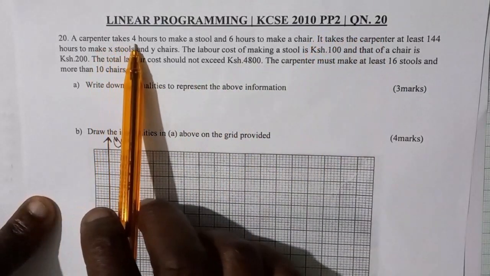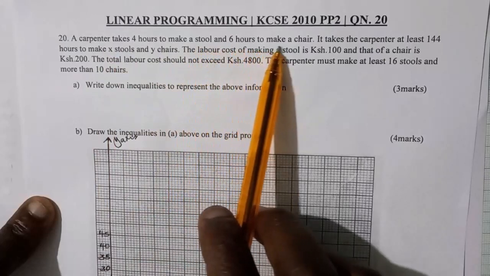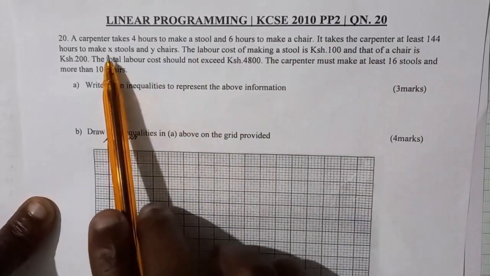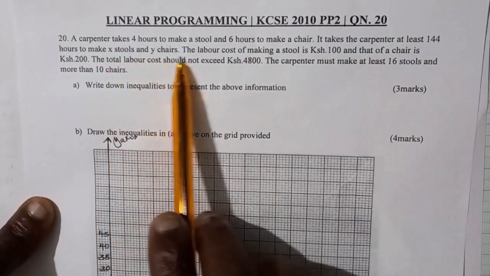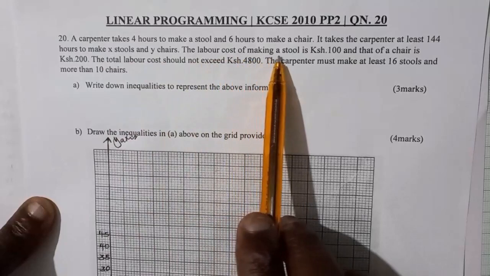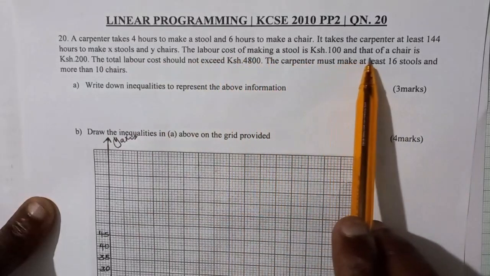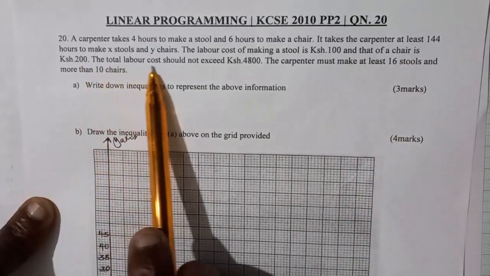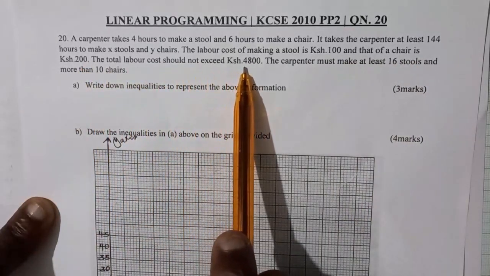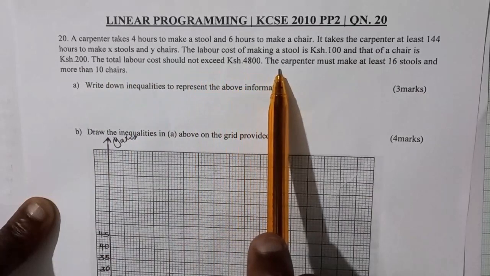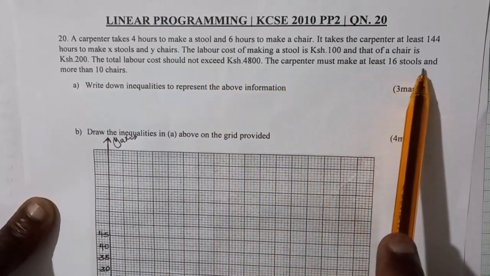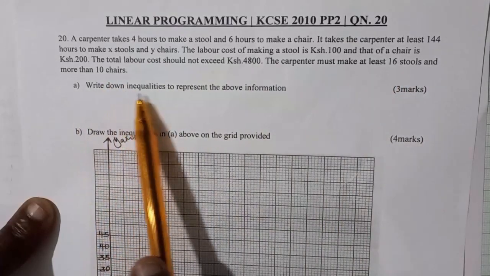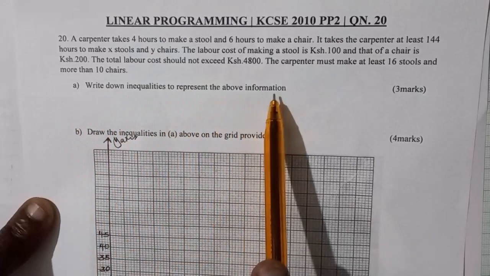A carpenter takes 4 hours to make a stool and 6 hours to make a chair. It takes the carpenter at least 144 hours to make X stools and Y chairs. The labor cost of making a stool is 100 shillings and that of a chair is 200 shillings. The total labor cost should not exceed 4,800. The carpenter must make at least 16 stools and more than 10 chairs. Part A of the question, write down inequalities to represent the above information.